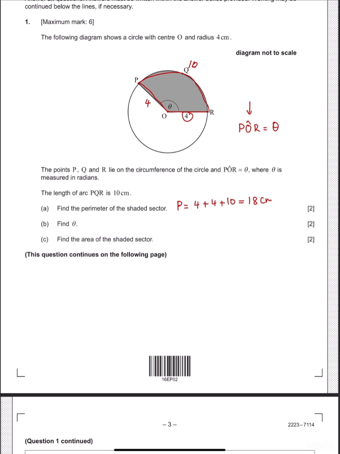Now for theta, to find theta, how do we do it in this case? We have already studied that the arc length is equal to radius times theta.